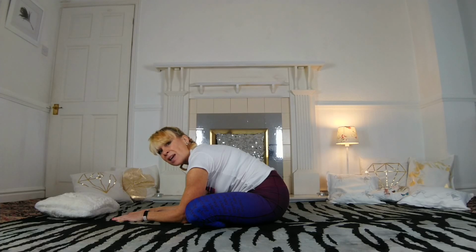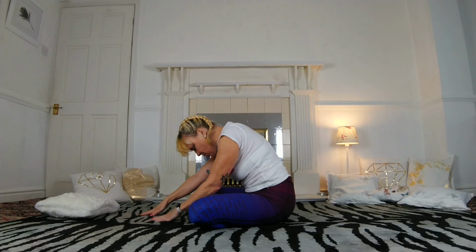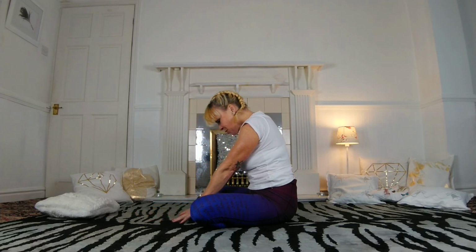Think about releasing in the hips. And then pull the tummy in as you restack the vertebra to bring yourself upright once again. Release and relax the shoulders away from the ears, unclench the teeth. So that's the preliminary forward flexion of the spine. Very simple, yet very effective.